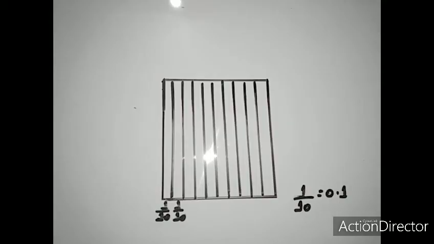So what is decimal? This dot, or the point between two digits, is called the decimal point, right? So here we say that each part denoted by 1 upon 10 is 0.1, right?